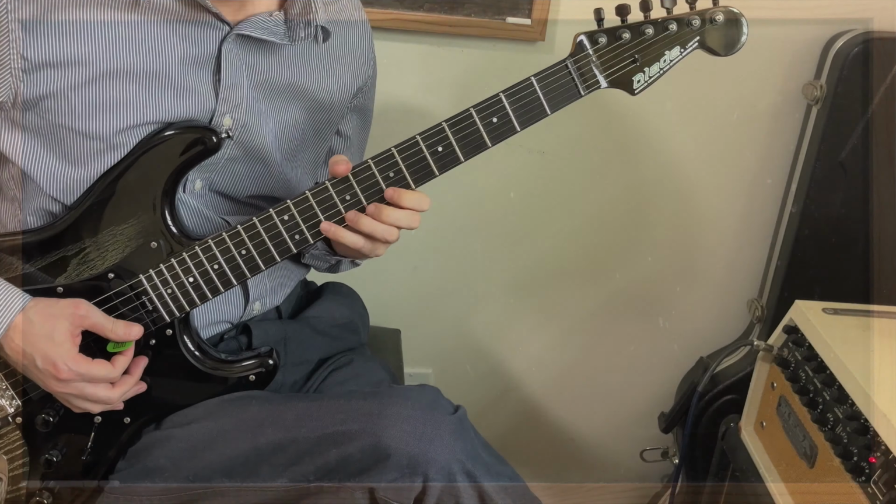There is a brief guitar solo at the very end of the song, but it once again follows that same pattern we had before with the C minor scale, except this time the solo is in the key of G minor.